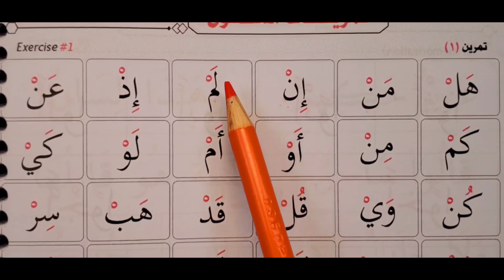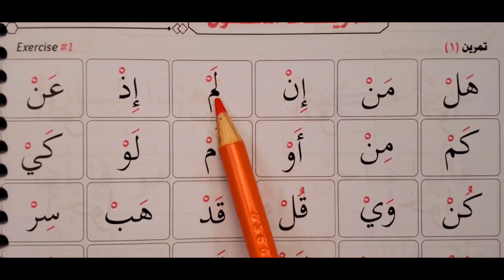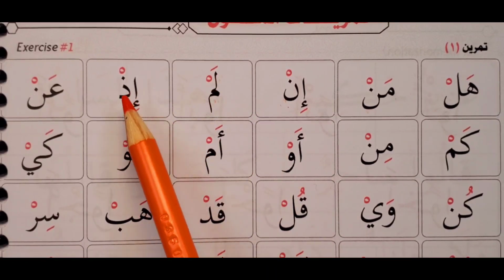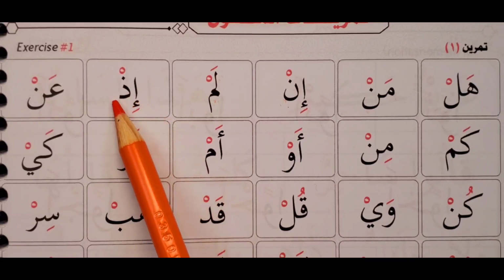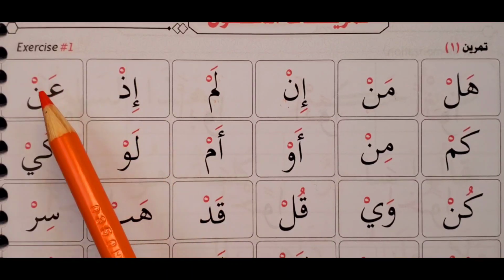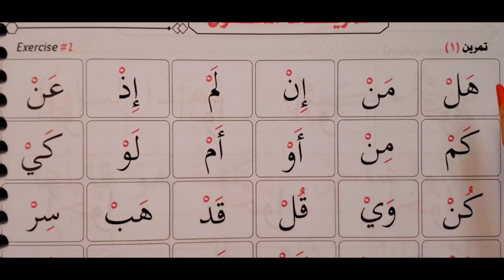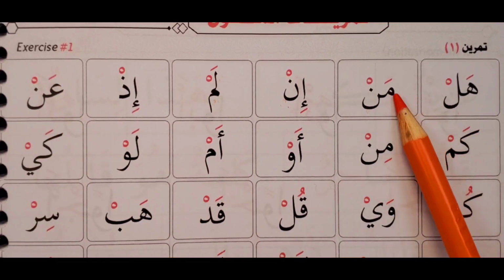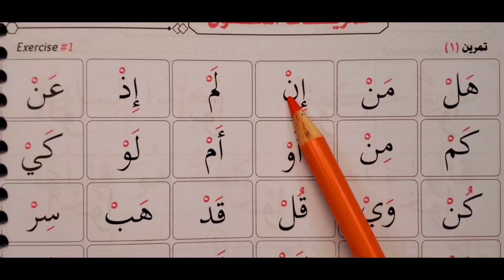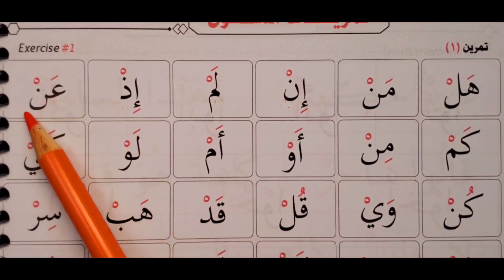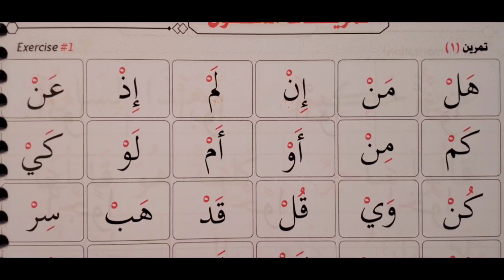I know it's a bit tricky, but this is lam and mim. Lam, idh, an. So we have hal man in lam idh an. That's how you're supposed to read it faster.